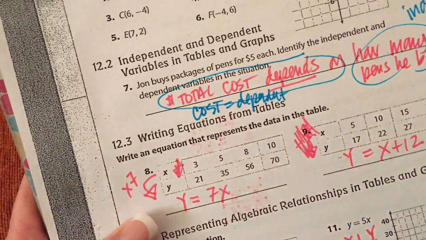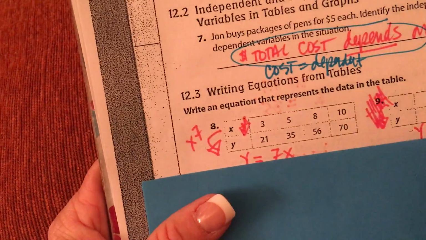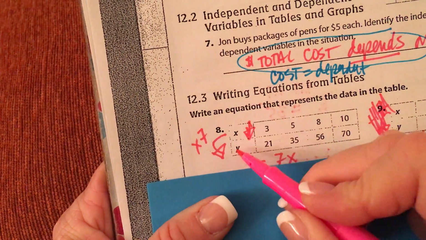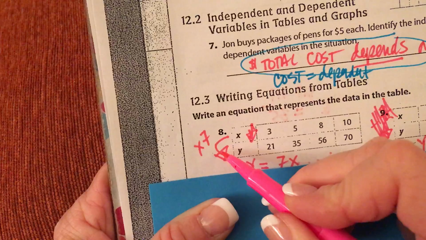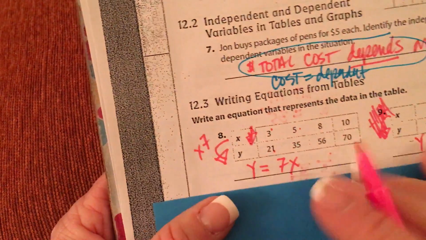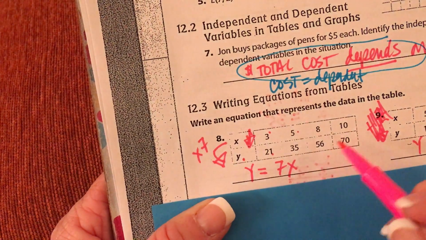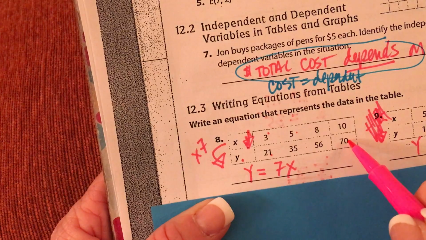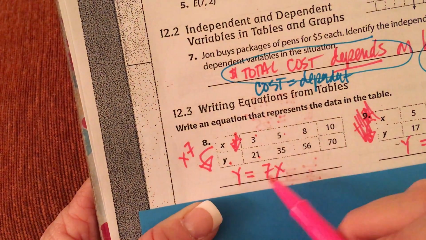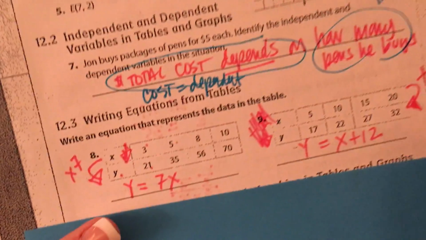If we come down here and we have to write an equation from a table, this is super important to know how to do. You look at x and y. How do we get from x to y? Well, here it's times 7, because 3 times 7 is 21, 5 times 7 is 35. So y is 7x. And if you're not sure that's true, let's look at something. Y is 70, x is 10. Is 70 7 times 10? Yep, so that one's right.